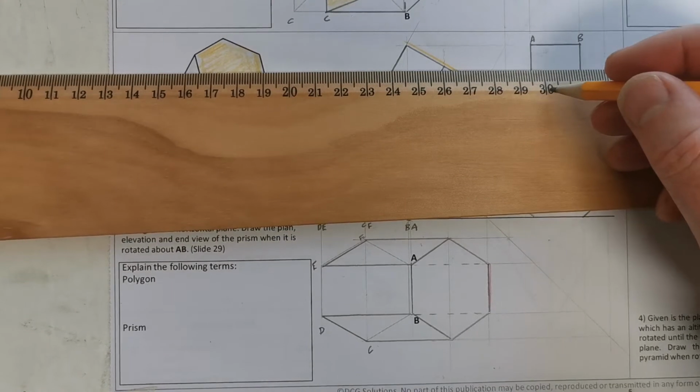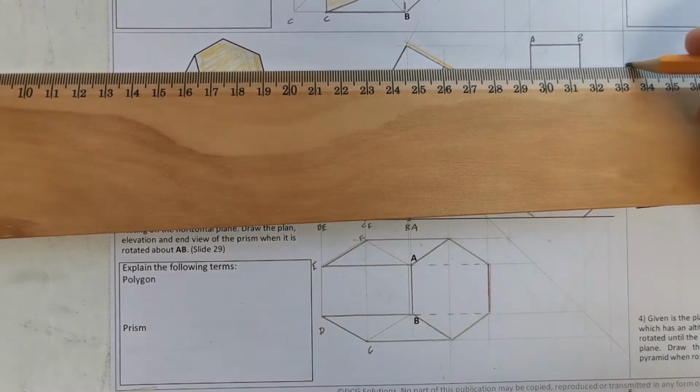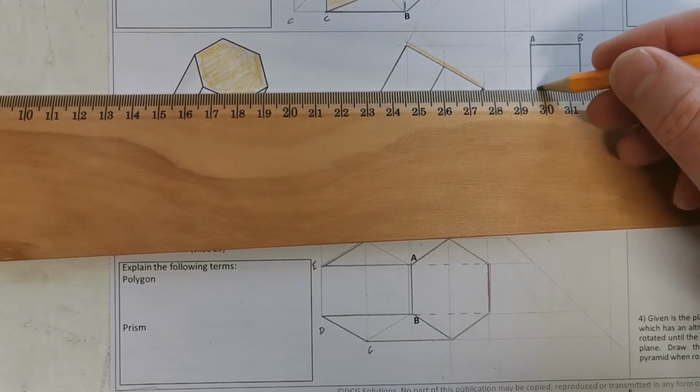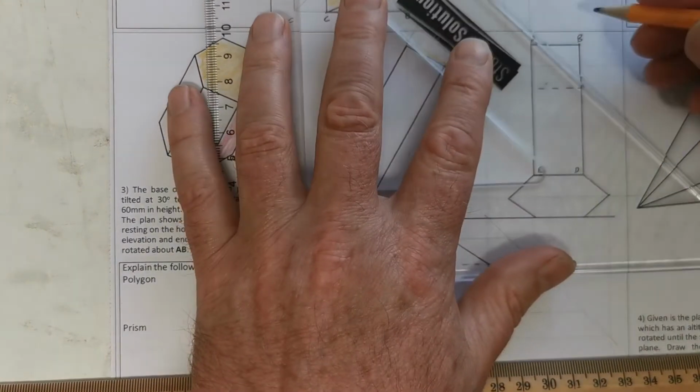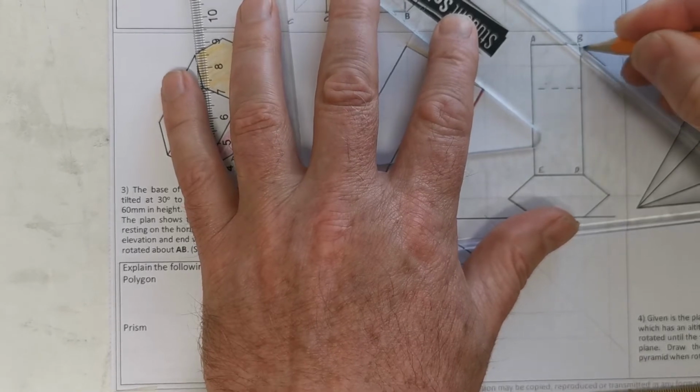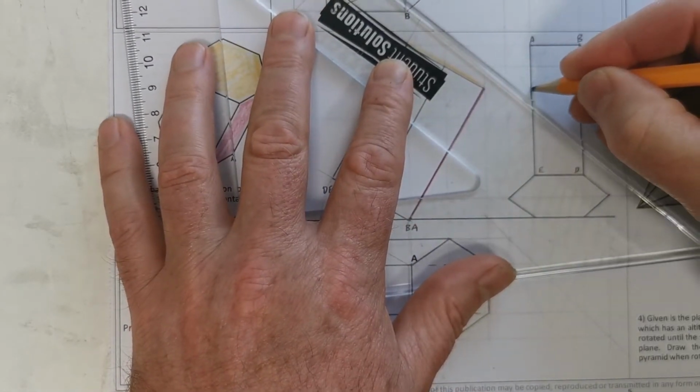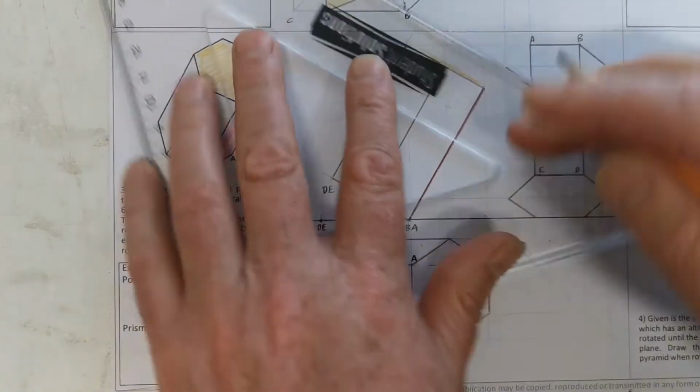Then just bring this across. Join a few lines here and you'll just see then what's going on here in a second.